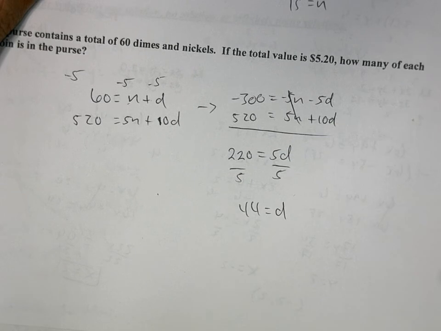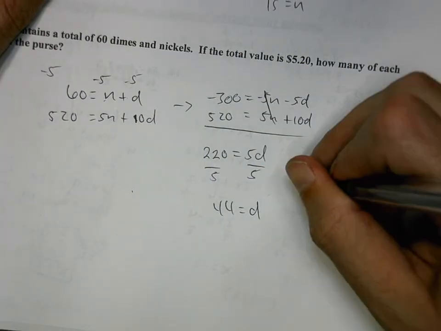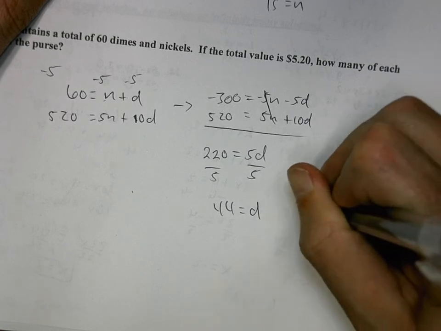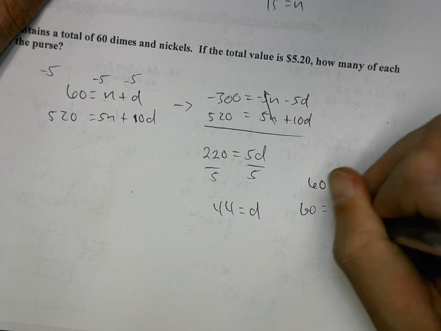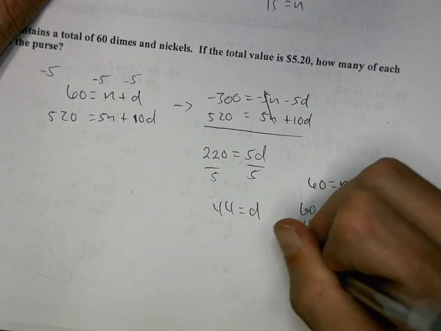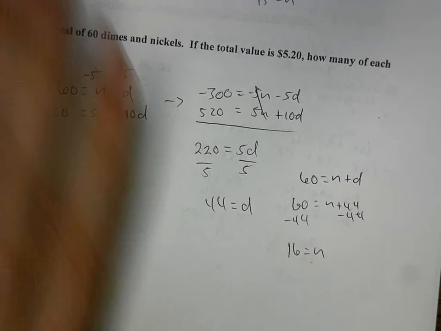There are 44 dimes. Plug it back into our original problem. 60 equals n plus d, or 60 equals n plus 44. Subtract 44 on both sides, and 16 equals n. There are 16 nickels, 44 dimes.